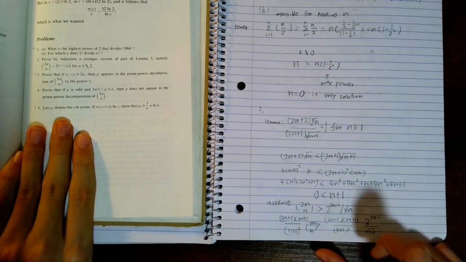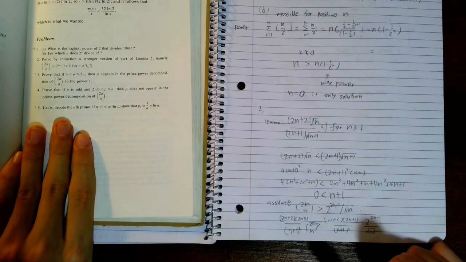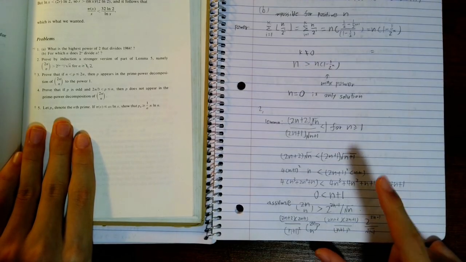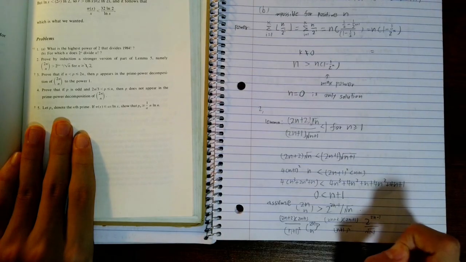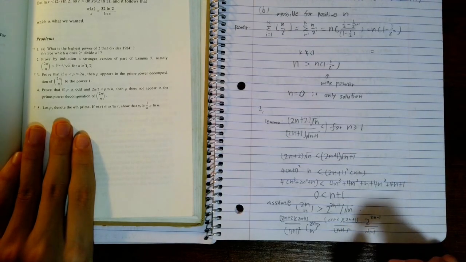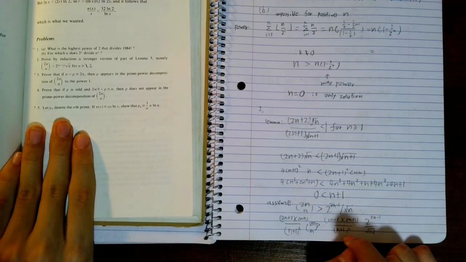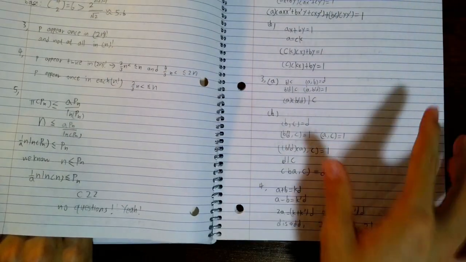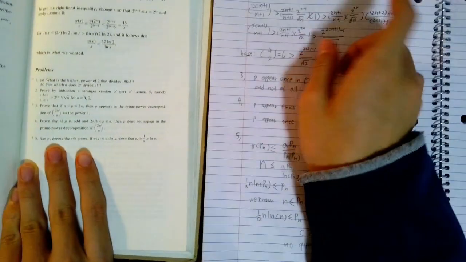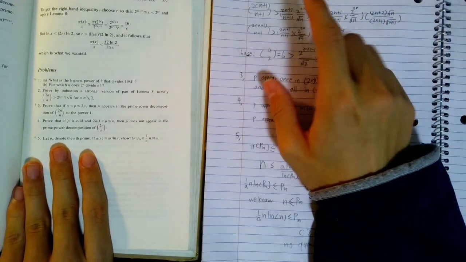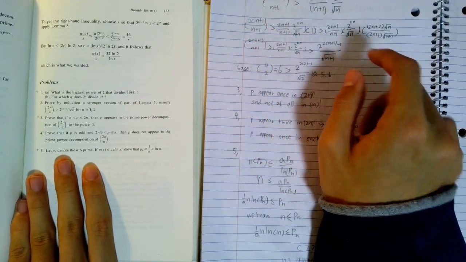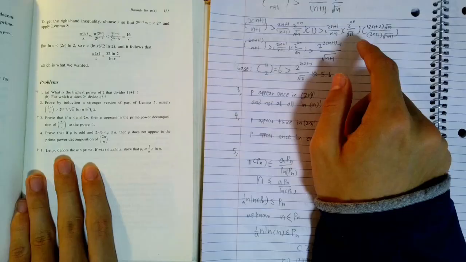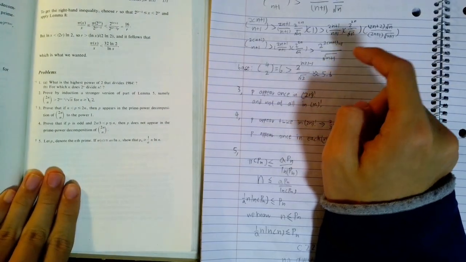When we do our proof by induction, we multiply this thing by a smaller factor, so it gets even smaller. We multiply that and get the n plus 1 term and the right-side bound, and that's how you do it.